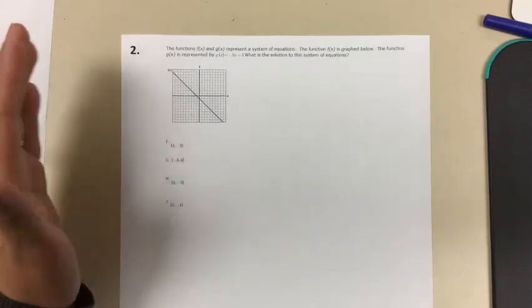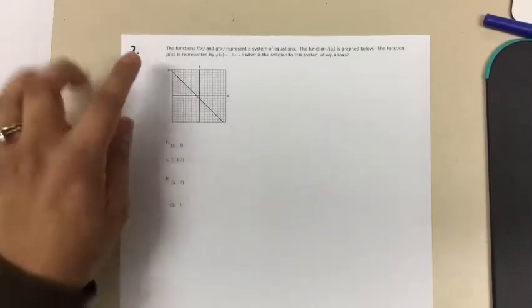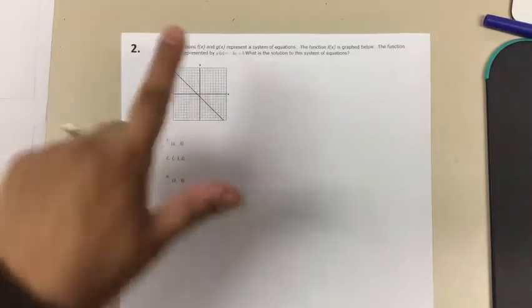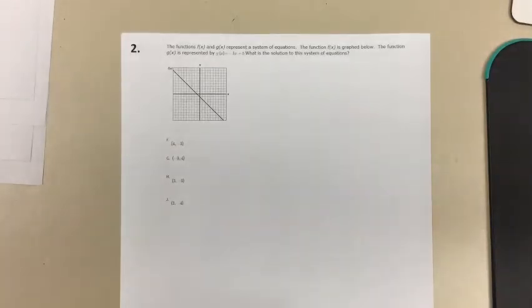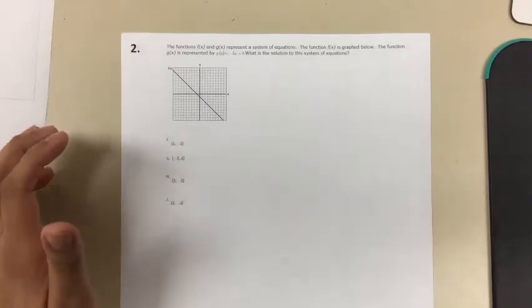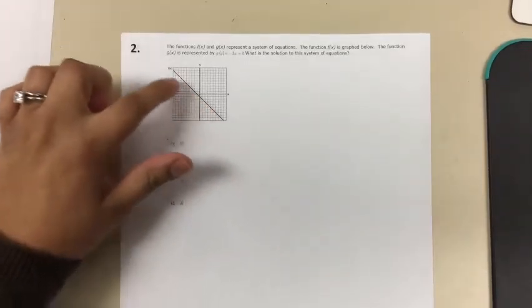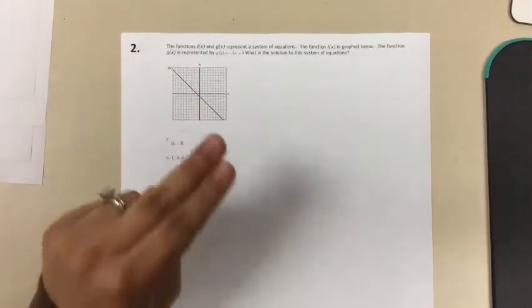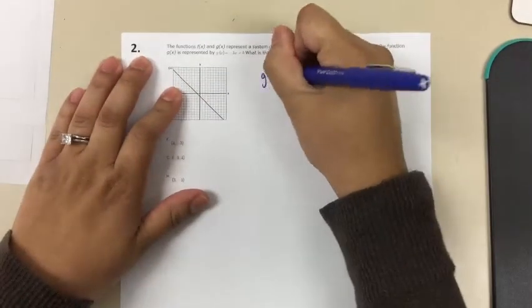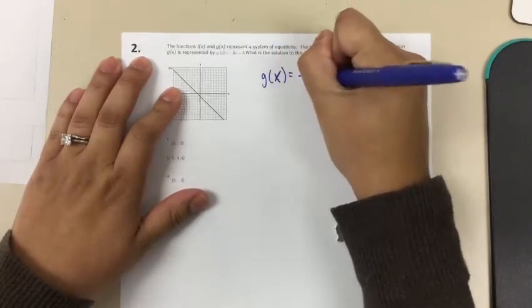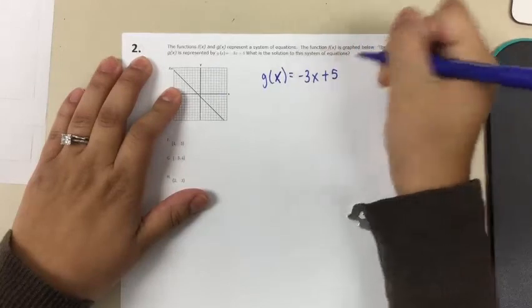It says the function f of x and g of x represent a system of equations. The function f of x is graphed below. The function g of x is represented by g of x equals negative 3x plus 5. What is the solution to this system of equations? Since one of the equations is already graphed for you, we just have to graph the second one. So we have g of x equals negative 3x plus 5, okay?